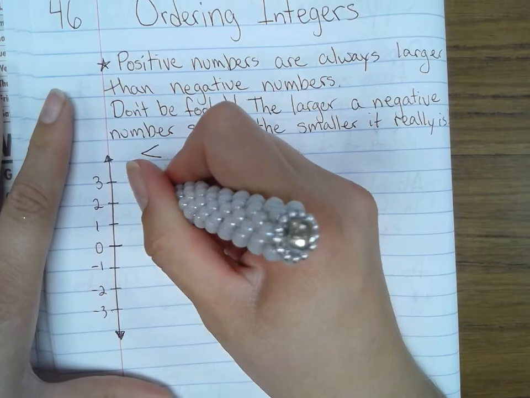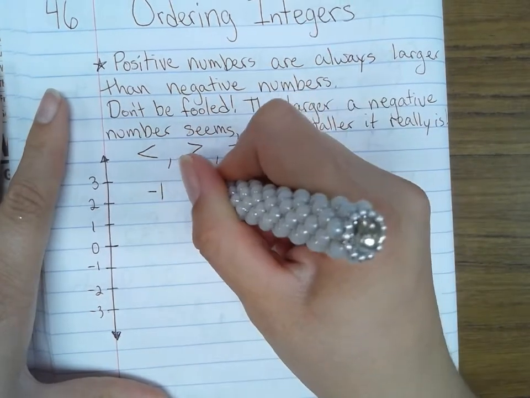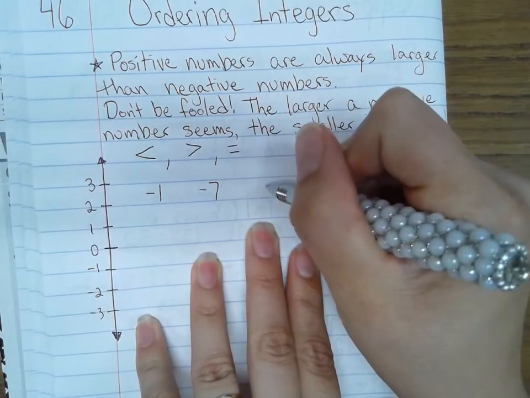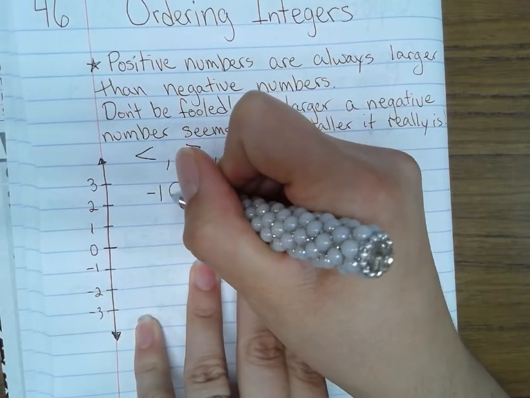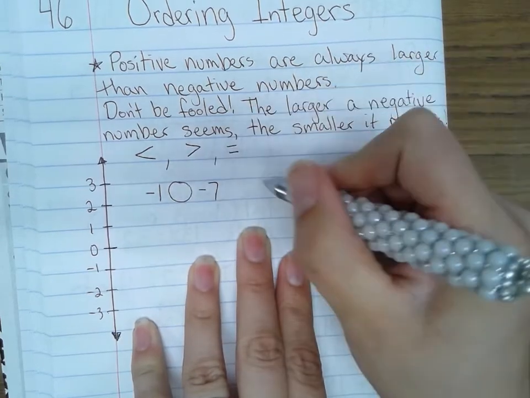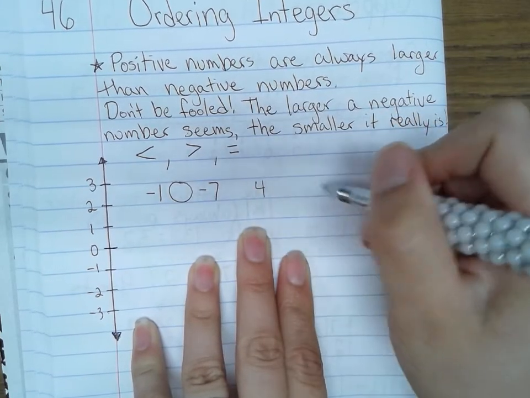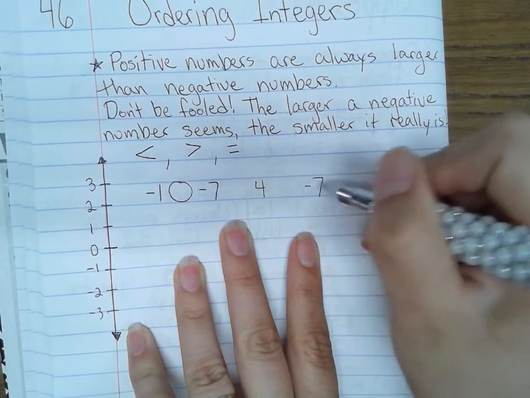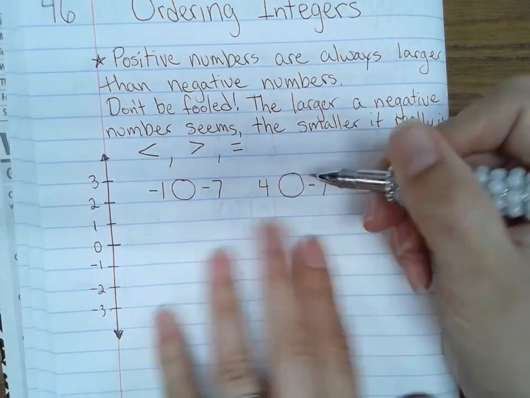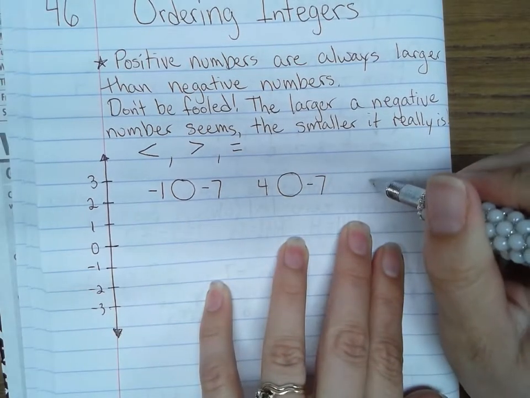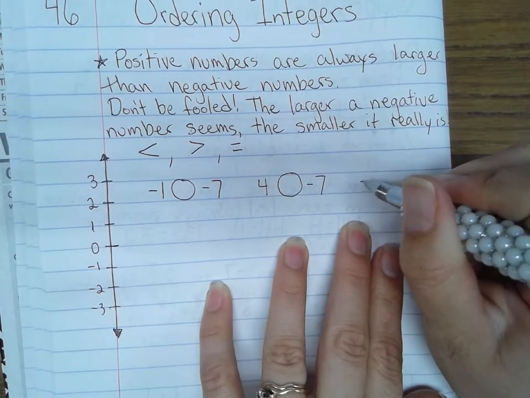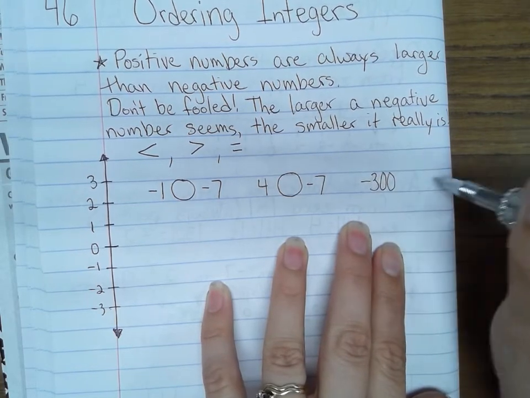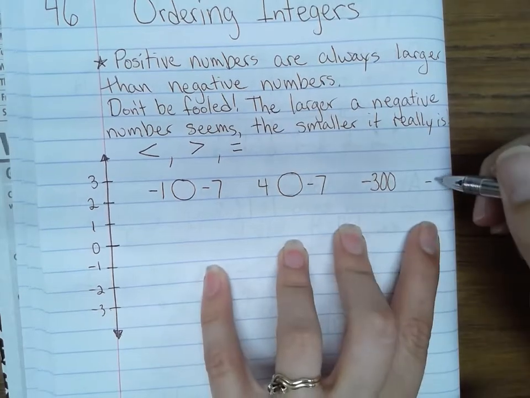So I want you to do -1, -7. Oh, put a circle in there so you know which ones we're comparing. Let's compare +4 and -7. And let's compare -300 and -100.